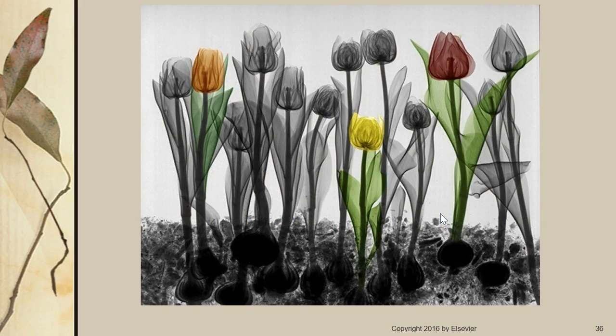And here's just another, I like throwing these x-rays that I have out here. This is of some tulips in the ground. This is really an x-ray, guys, just in case you don't believe me.